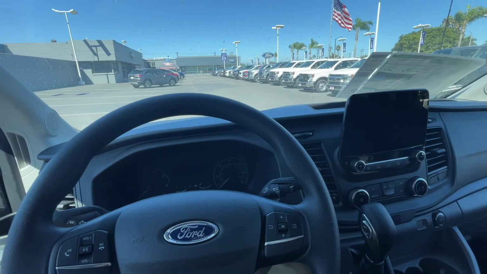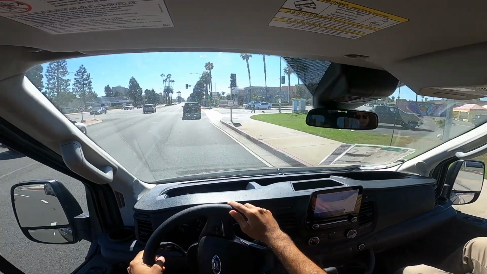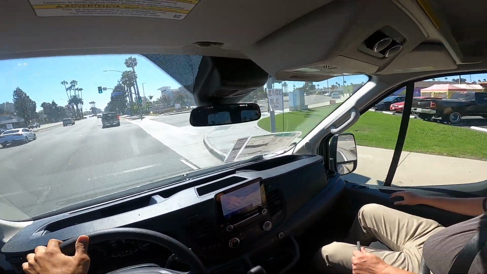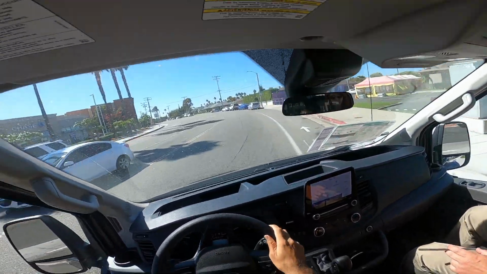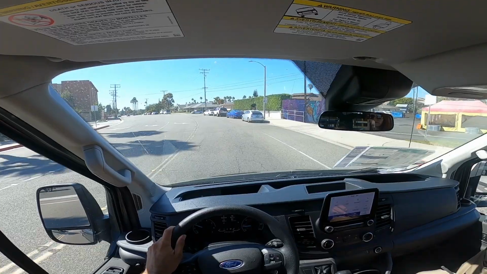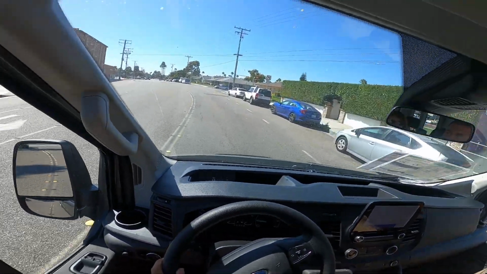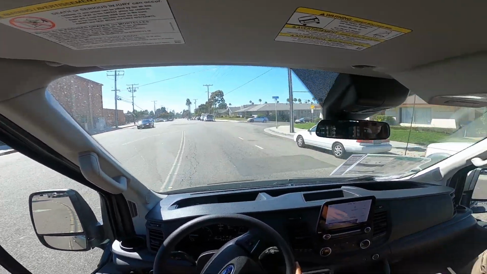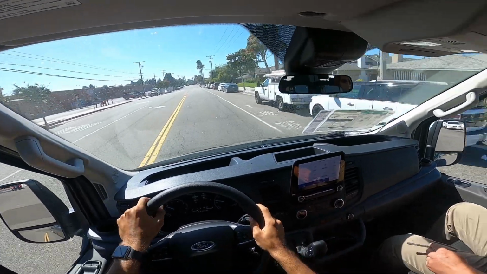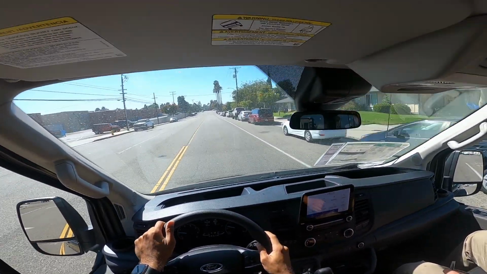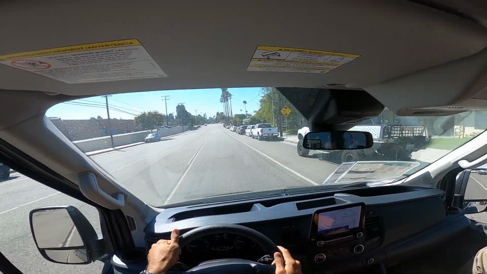Let's see if we can take this thing for a little test drive. The driving position of the van is absolutely perfect. It feels just like you're driving a typical car. You are a little higher up off the ground, so you have absolutely great visibility. The touchscreen is awesome. It gives you all the information you need as far as navigation, controlling your phone. It's compatible with Android Auto and Apple CarPlay.